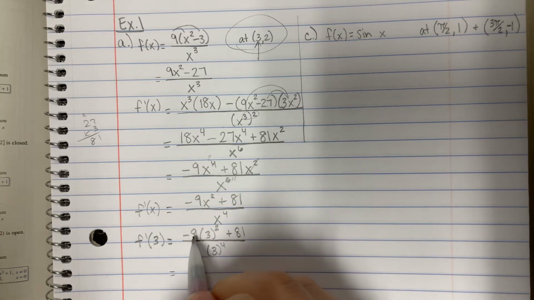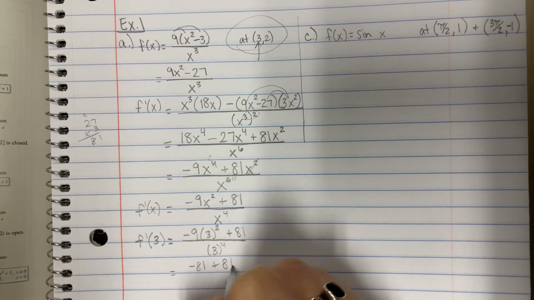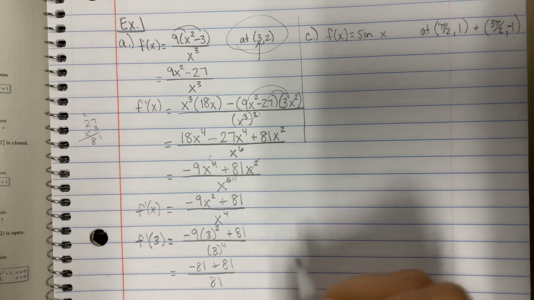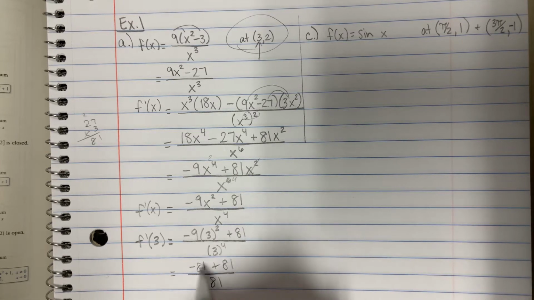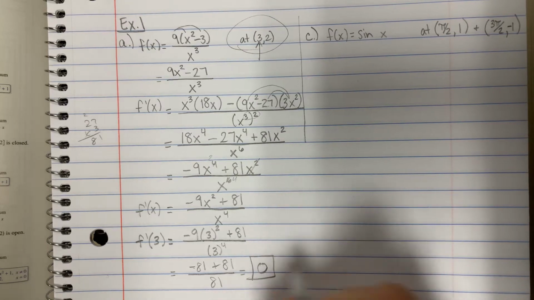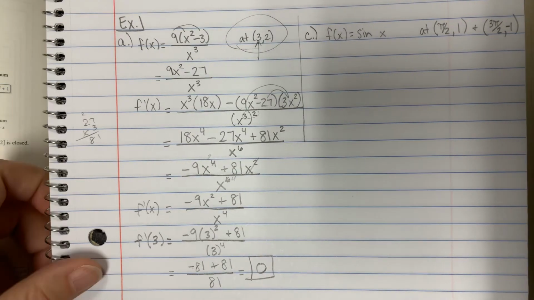That gives me negative 9 times 9, which is negative 81, plus 81 all over 81. If I subtract those, I end up with 0 over 81. So that's just 0.